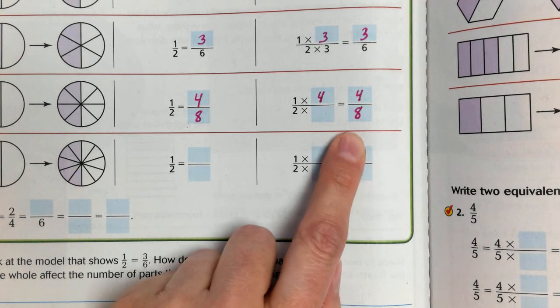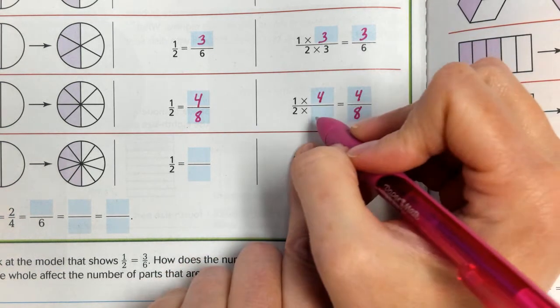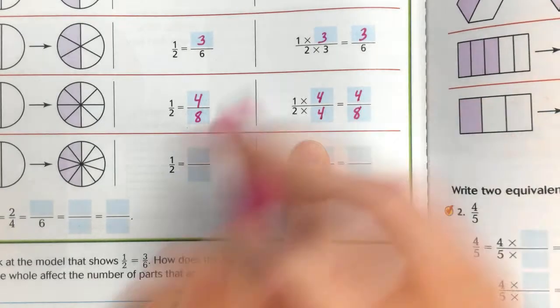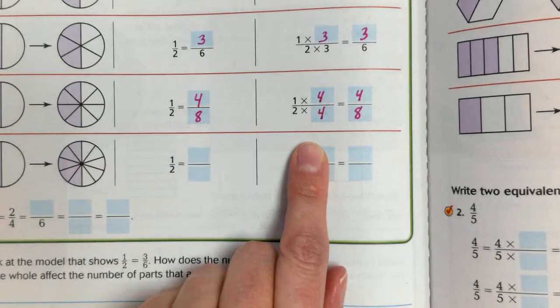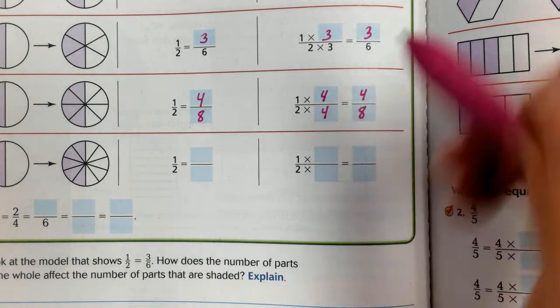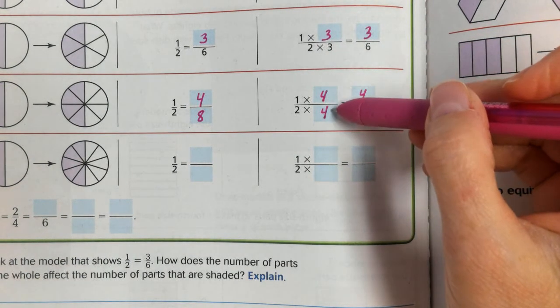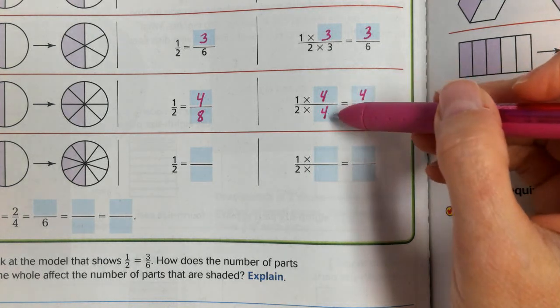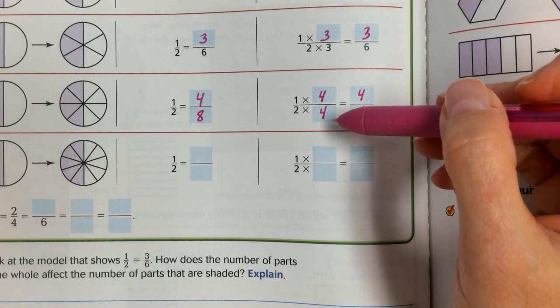2 times what number equals 8? 2 times what equals 8? 2 times 4 equals 8. Okay, so notice I am multiplying the numerator and the denominator, the top and the bottom, by the same number.